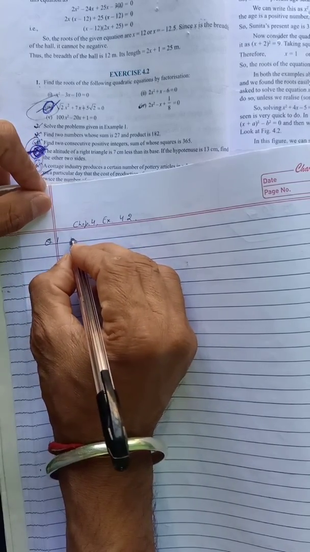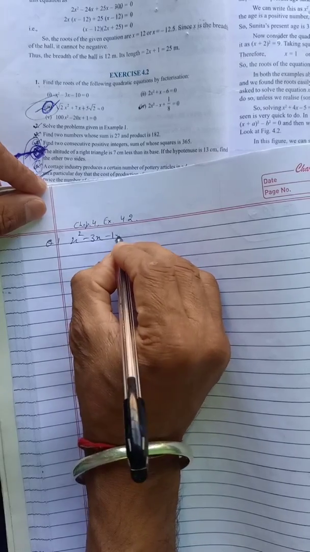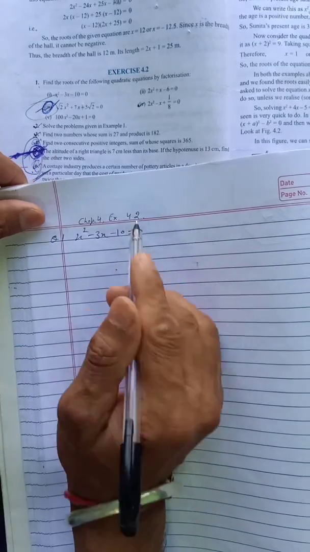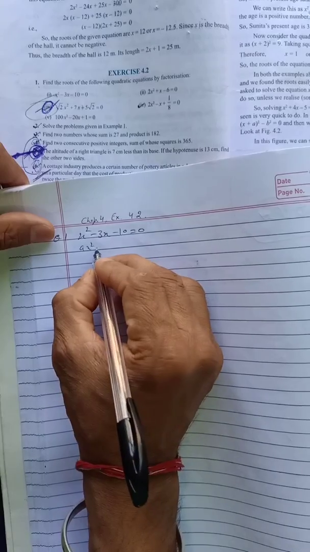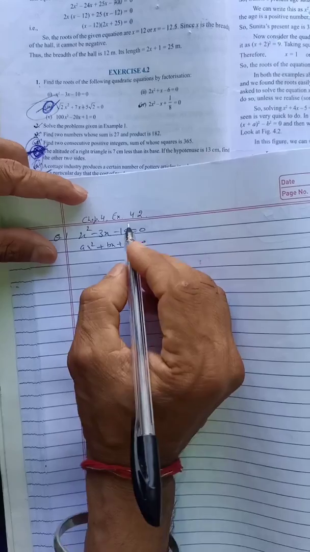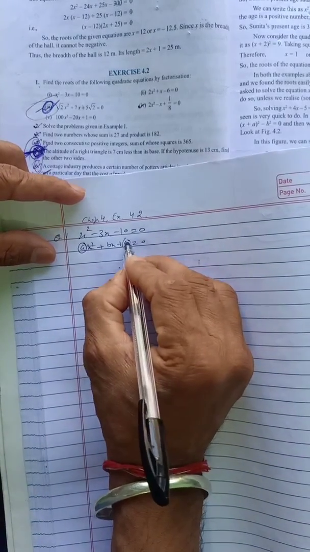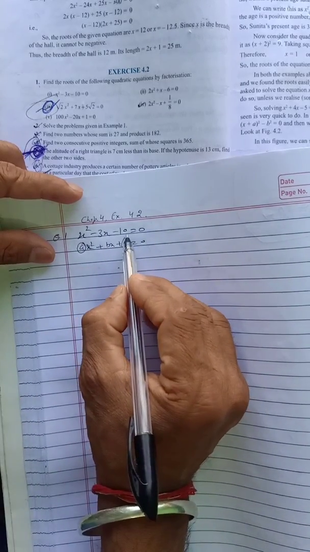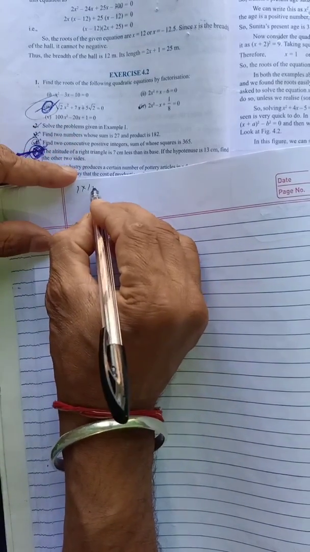Question number 1. x square minus 3x minus 10 equal to 0. To factorize it, we will compare it with ax square plus bx plus c equal to 0. This is the coefficient of x square and this is the constant term. From this, the coefficient of x square is 1 and the constant term is 10. So the product, 1 into 10, equal to 10.